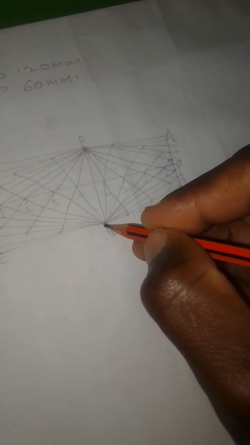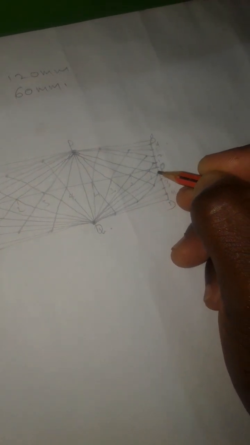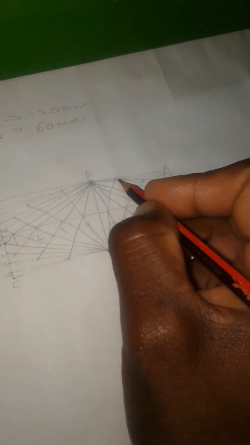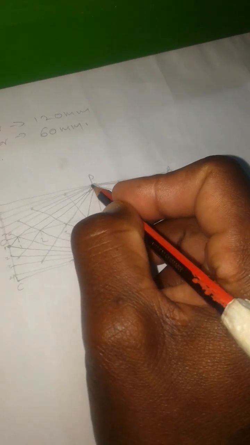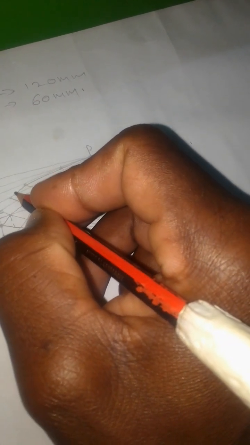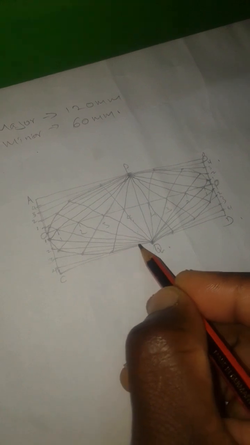Draw a line from Q, through this point, through this point, through this point, touching this point, through these points, then to meet at P. Then passing through P, we meet these points, then from this point we meet there. This point also, meet this point. Now remember, this line must be visible.